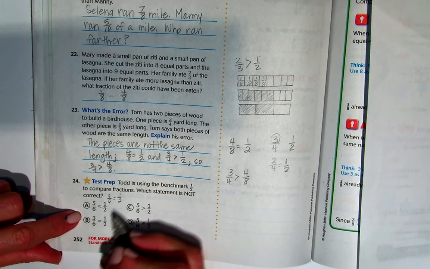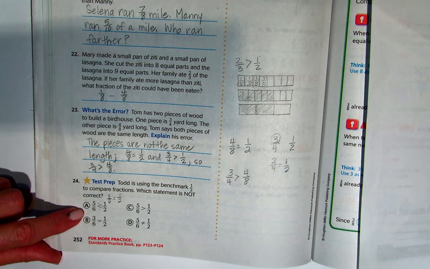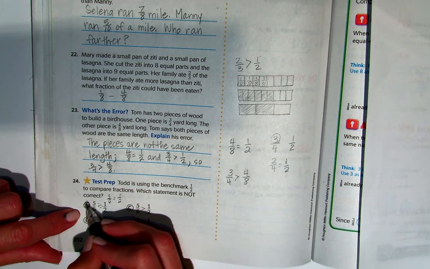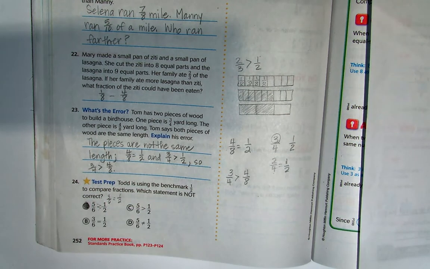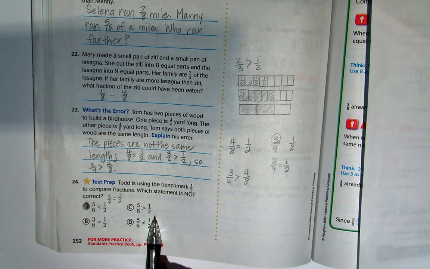So 5/6 is greater than 1/2. So I already know that A is incorrect, and I don't even have to go any further than that. This statement here, 5/6 is greater than 1/2, is what we just said here.